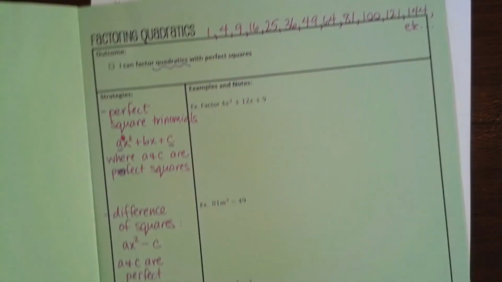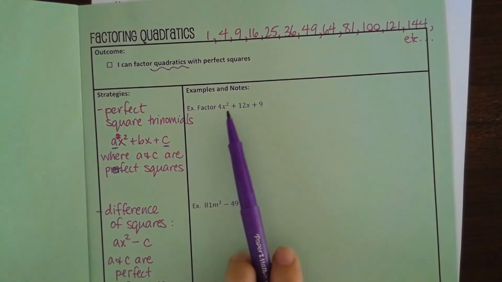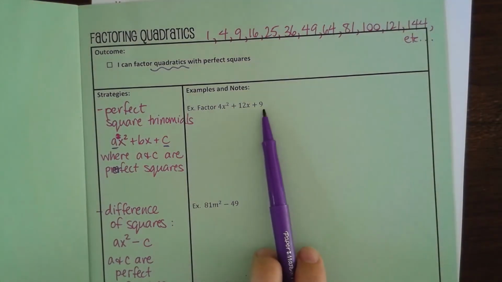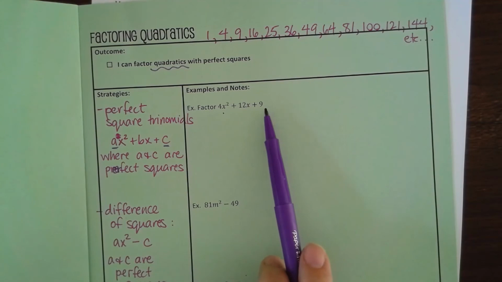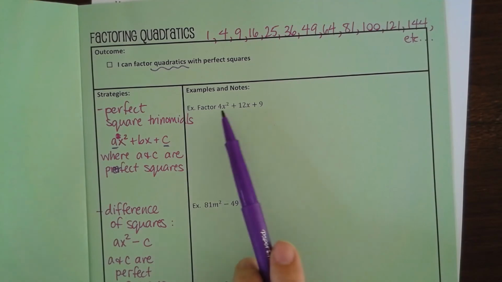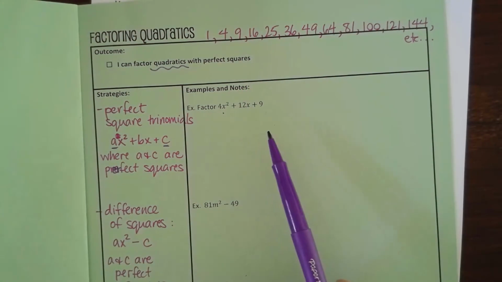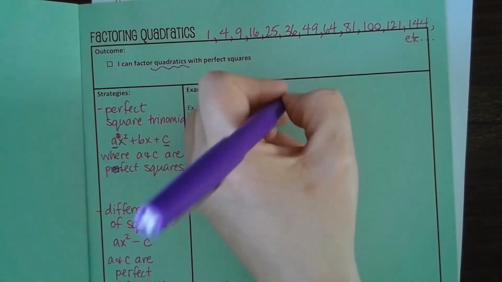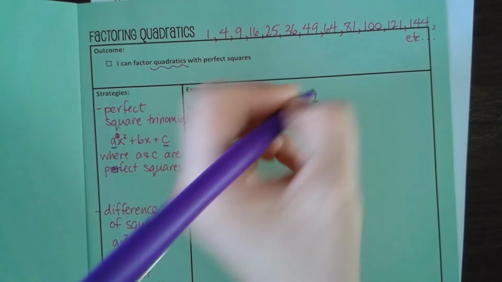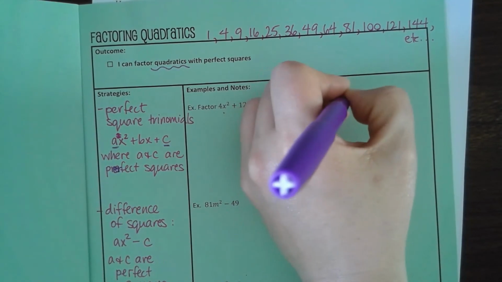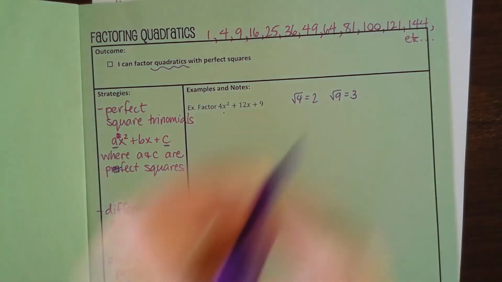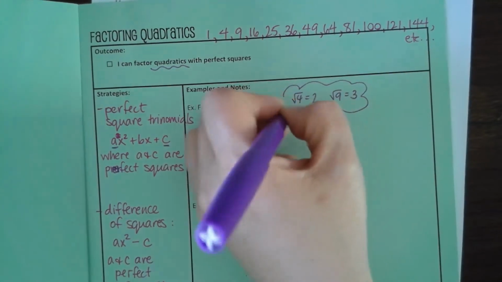All right, let's take a look at the first one here. This is a perfect square trinomial. It has 3 terms, and a is 4, c is 9. So 4 and 9 are on our list of perfect squares. It's really easy to factor these. Just remember that the square root of 4 is 2, and the square root of 9 is 3. Just keep that in mind. You know that, we don't even have to write that.